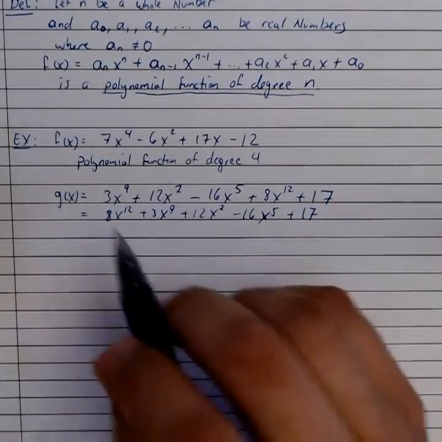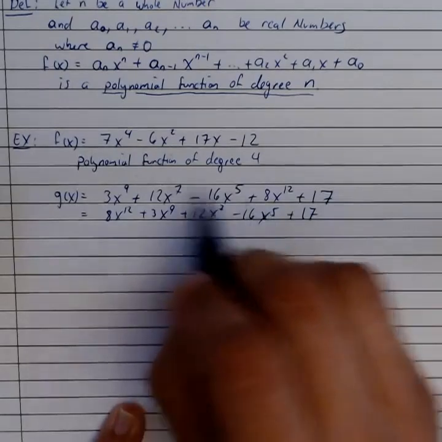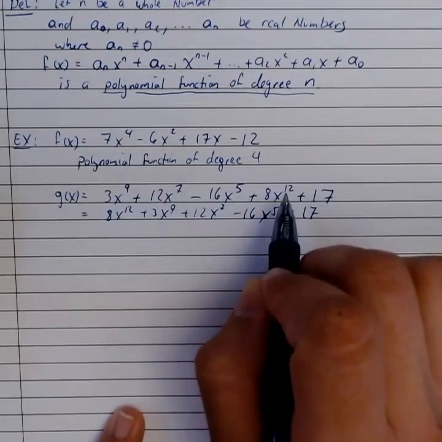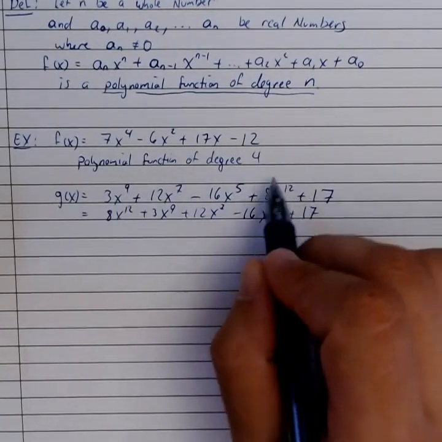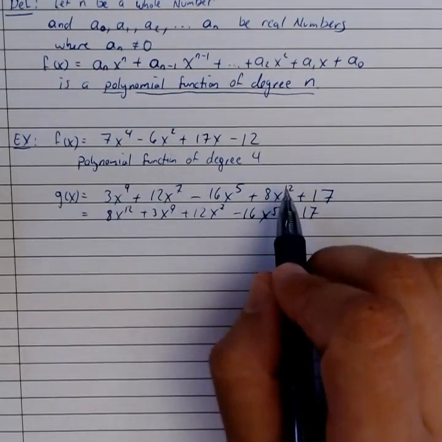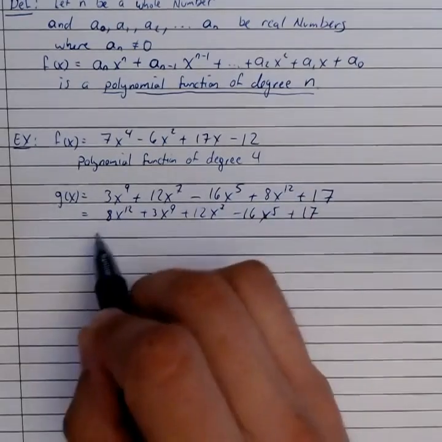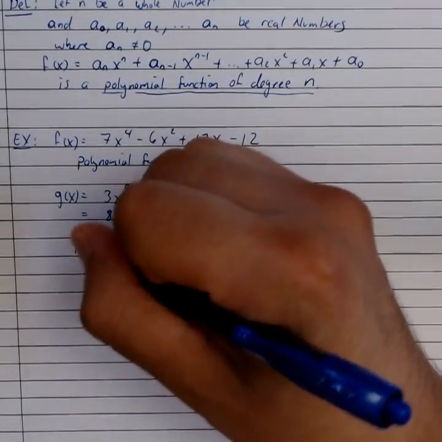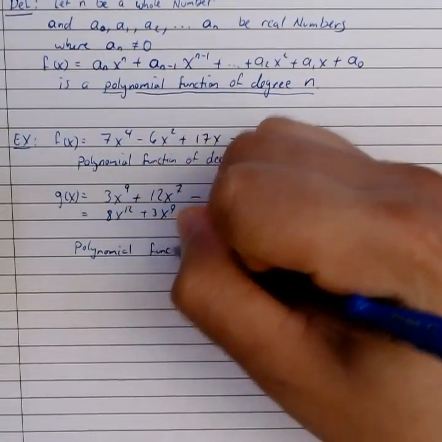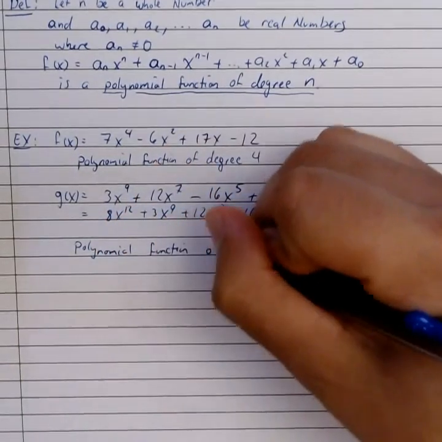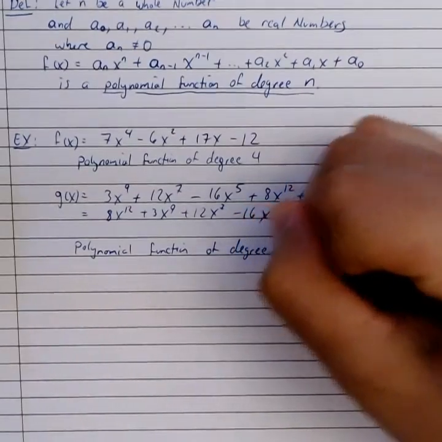Okay? So here, the fact that this was in a different order doesn't change that this is a polynomial function of degree 12. So it's not really the first term, it's the term with the biggest power. That being said, usually we do write the term with the biggest power first. So this is a polynomial function of degree 12.